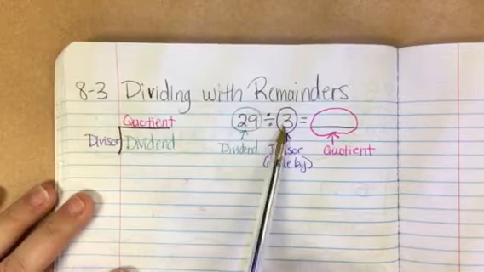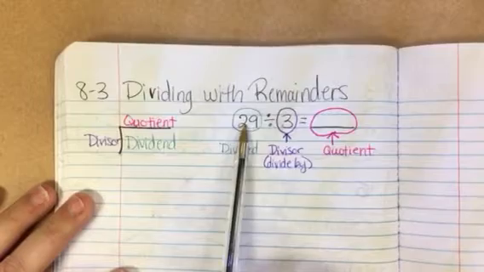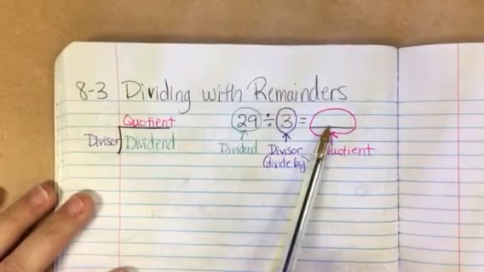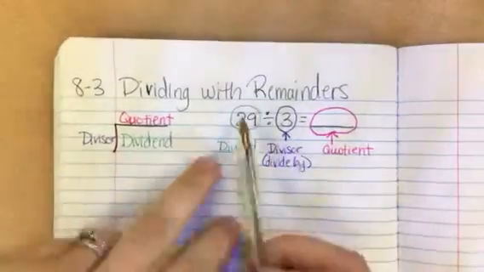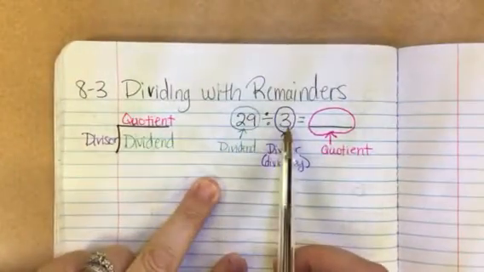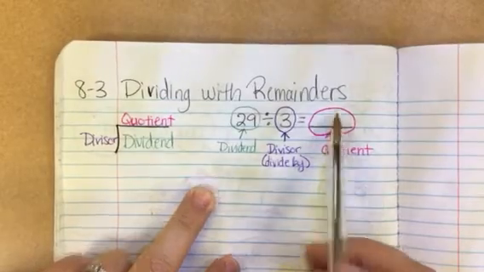This is the number you're dividing by. This is your total. This will be how much is in each group, okay? So if I had 29 M&Ms and I had 3 people to give them to, this would tell me how many each one would get, okay?